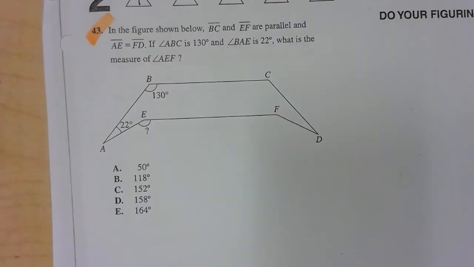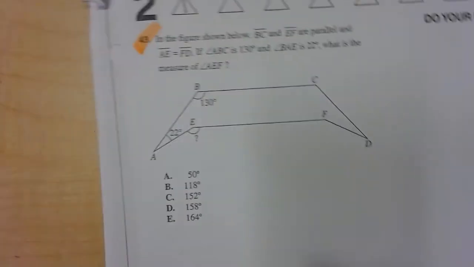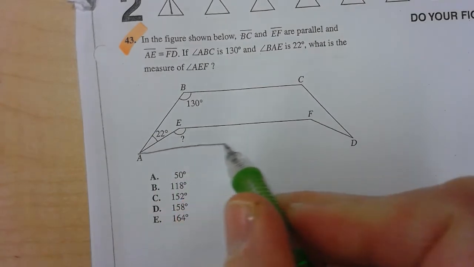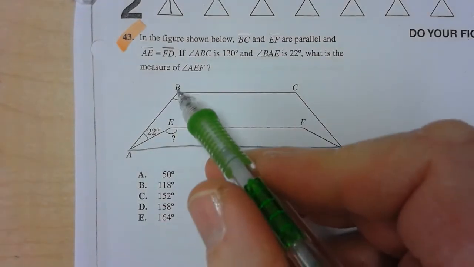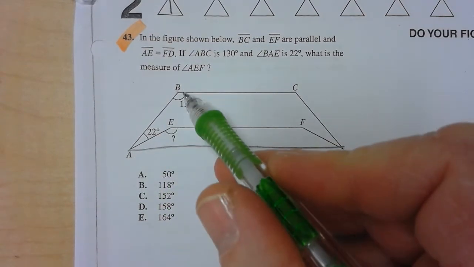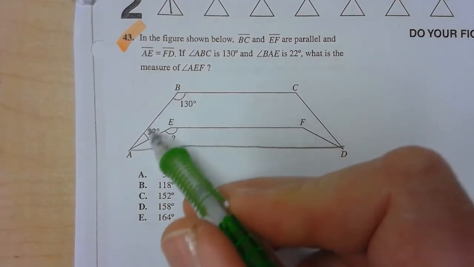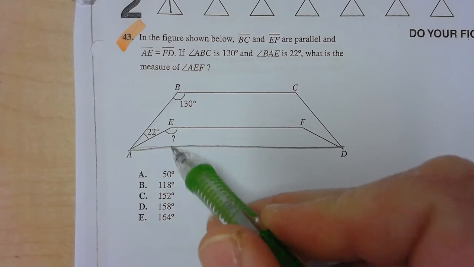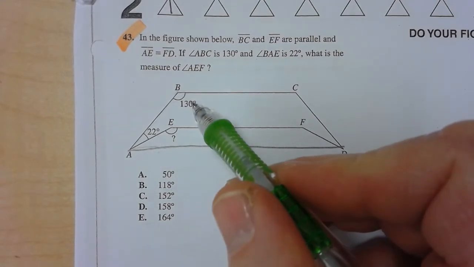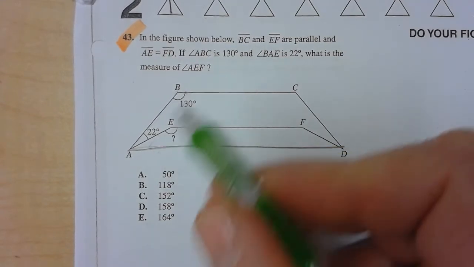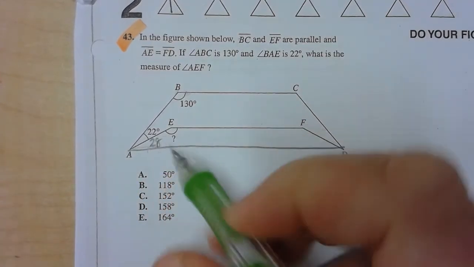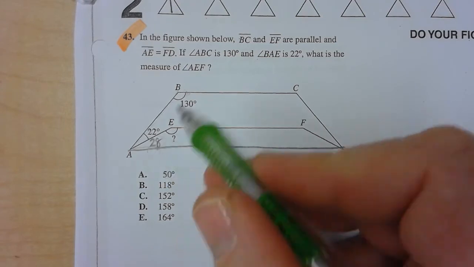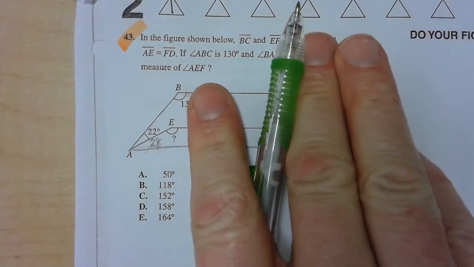Okay, the key to this problem here is drawing this line across like this. So this angle now is related to this angle up here. So this angle is 50 degrees, because the 50 degrees and the 130 make 180, since those are 180 together. So this is 50, which means this is 28. So 22 and 28 make 50, and 50 and the 130, right? Because these two have to be 180.